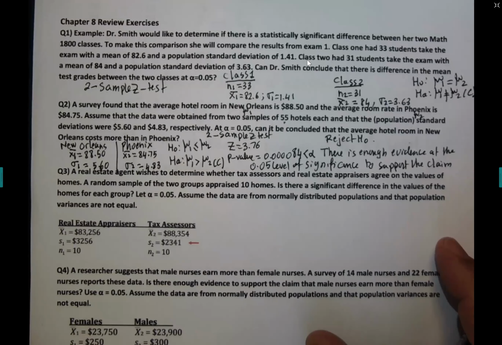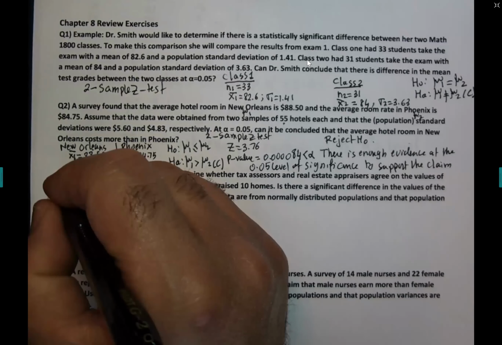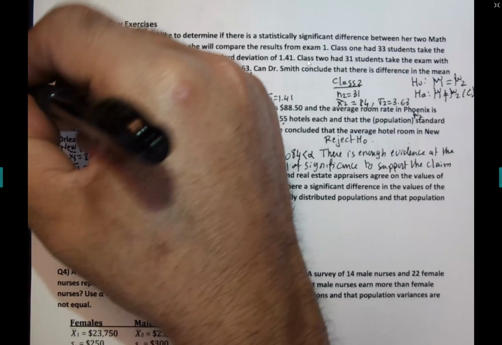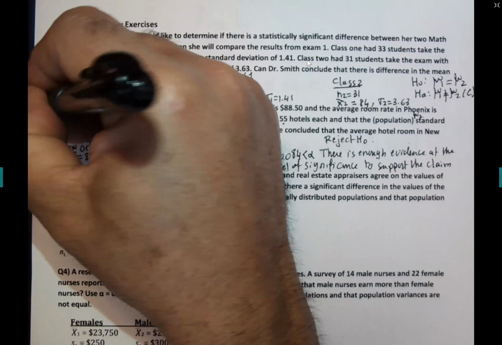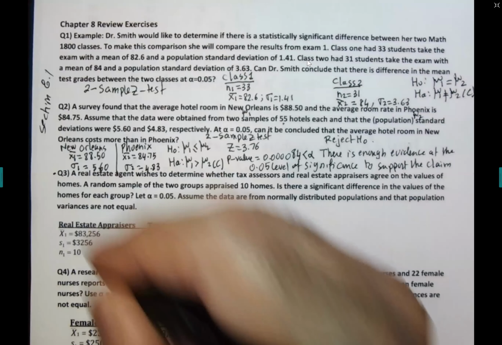No questions? Okay, question 3. So these are a section 8.1 review, guys. I think we're heading now towards section 8.2 now.